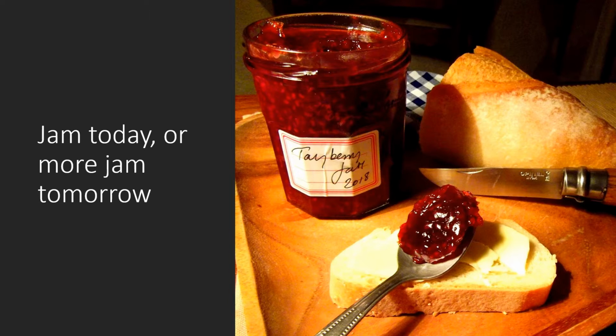Investment in the future capacity of the economy therefore carries the opportunity cost of current consumption forgone. This is what we mean by the phrase jam today or more jam tomorrow. To have more jam tomorrow, you must sacrifice some consumption, some jam today.